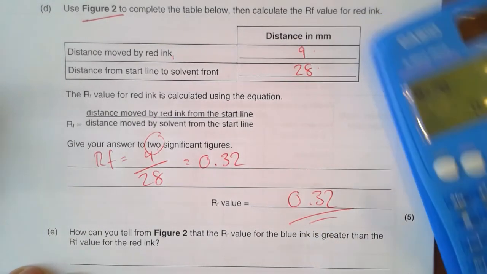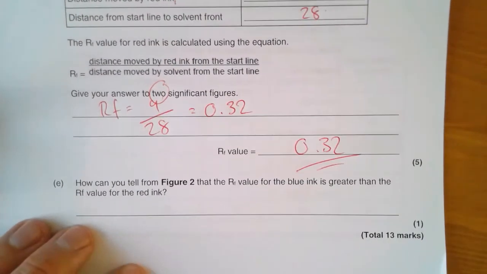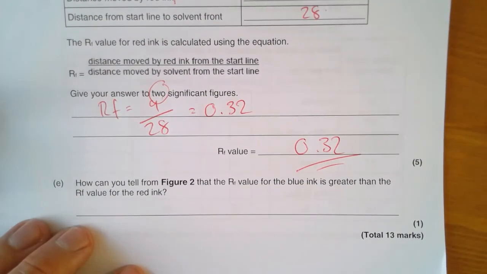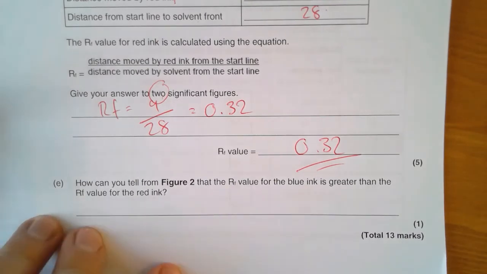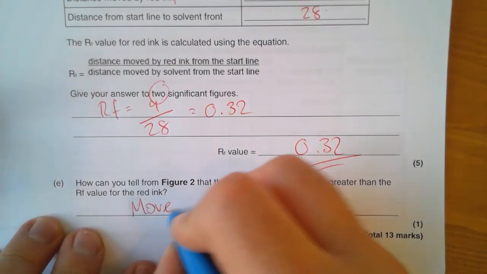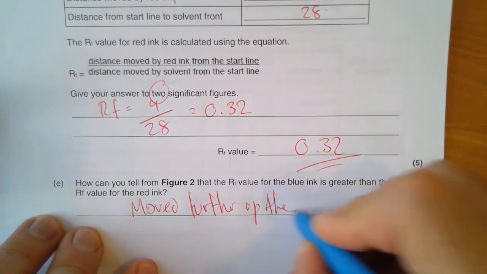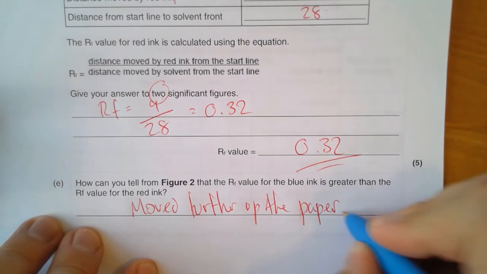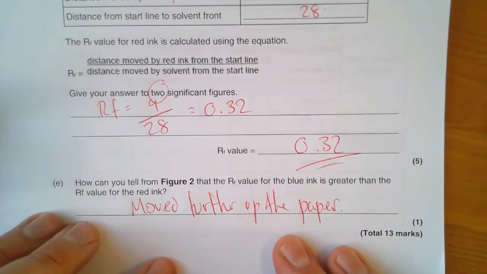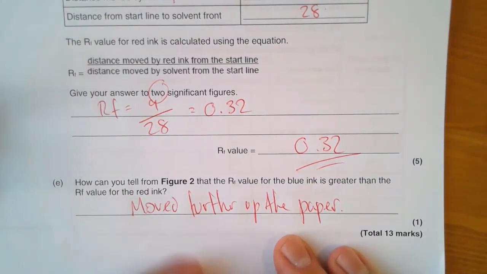This is what he's marking. How can you tell from figure 2 that the RF value for blue ink is greater than the RF value for red ink? Let's just move further up the paper. So the closer you are to the solvent front, the further you've moved up the paper, the greater your RF value.